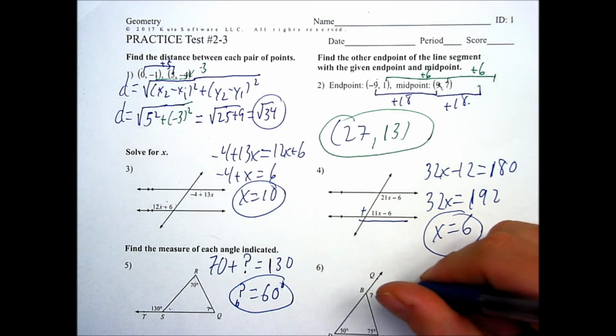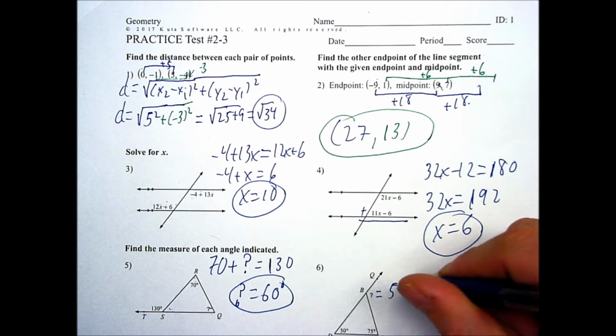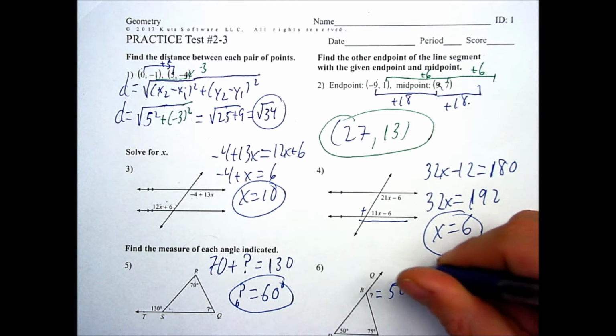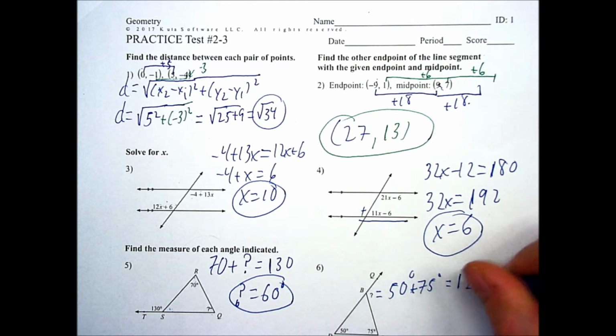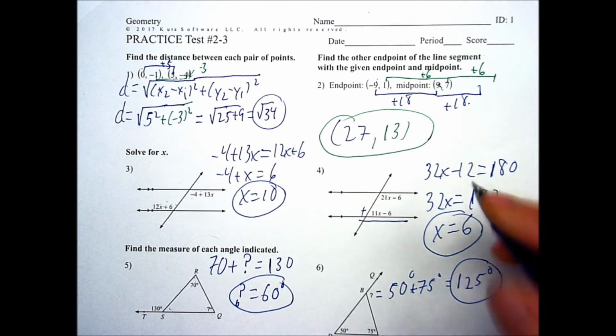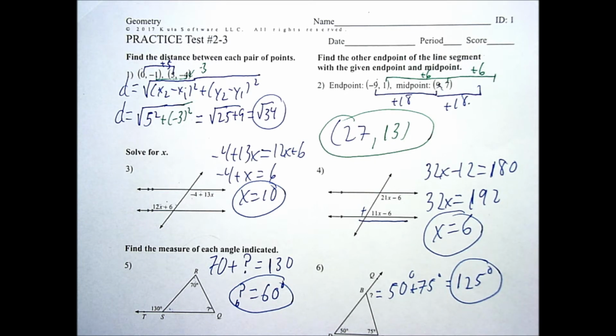So the question mark will equal 50 plus 75 in this case, which is 125 degrees. And again, I can use the triangle sum theorem to verify the answer here, because 50 and 75 is 125. This angle here would be 55 degrees, and the supplement of 55 is 175 degrees.